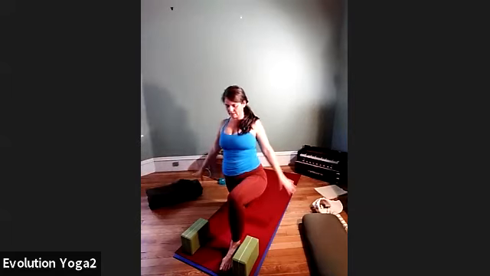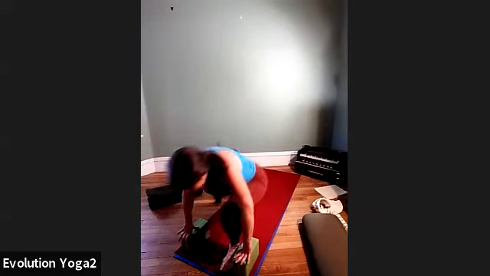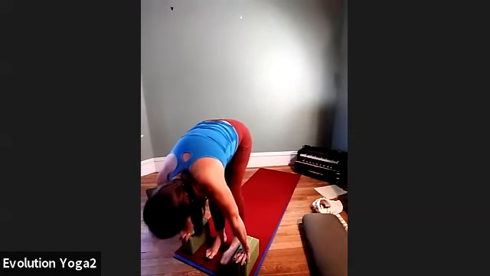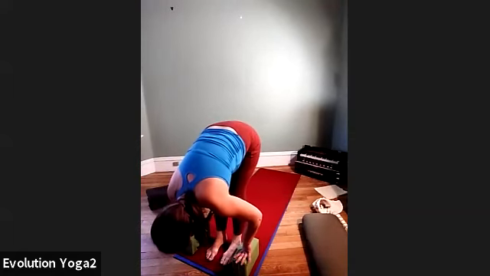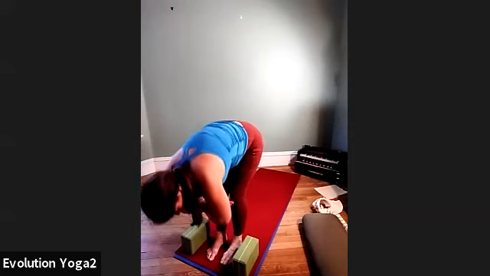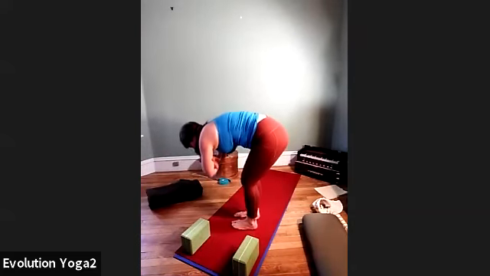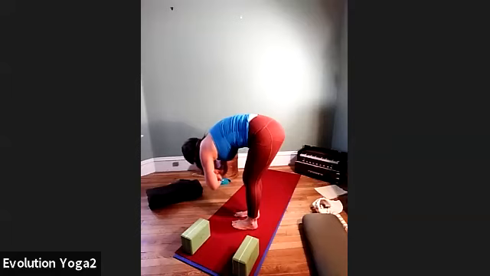Release the hands back down. Come back to the blocks or the floor. Step forward into your forward fold. And this time, interlace the forearms. We'll turn sideways. A soft knee bend, draw into the belly. Head relaxes. Just sway from side to side.